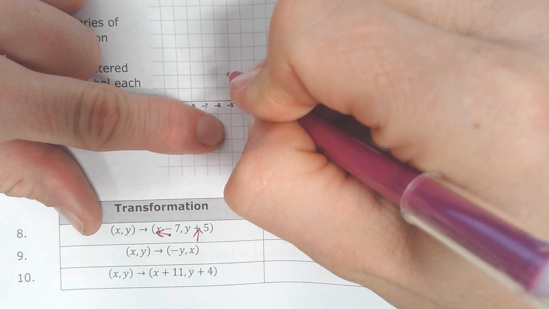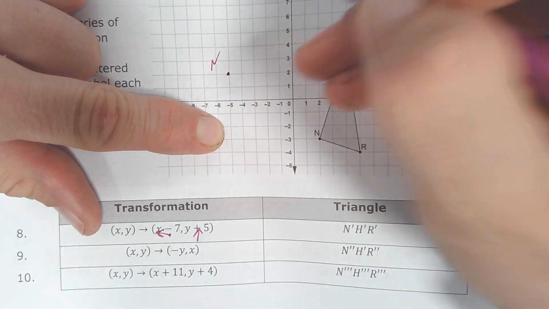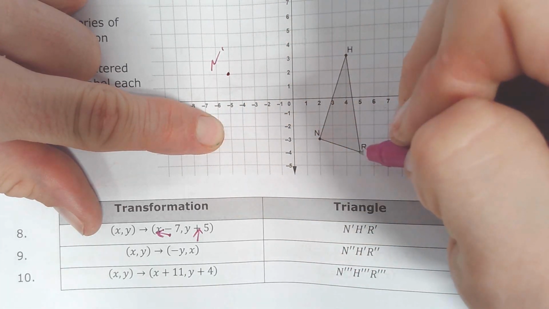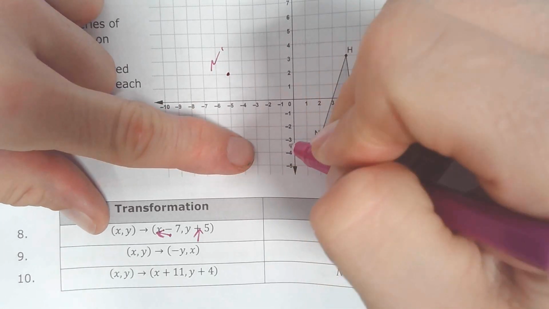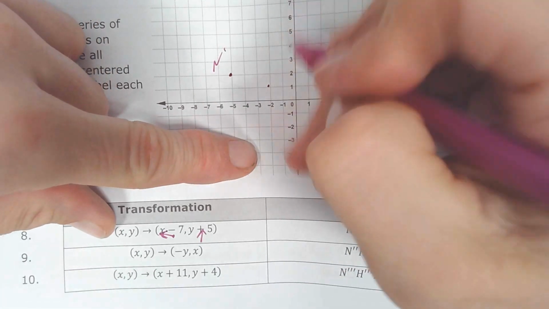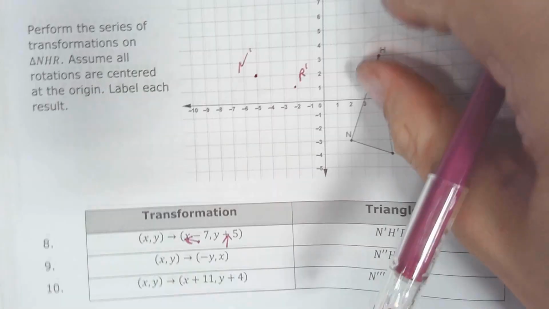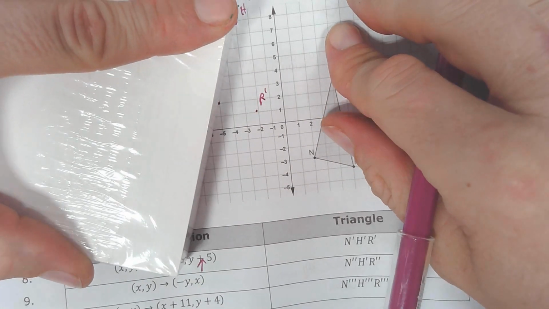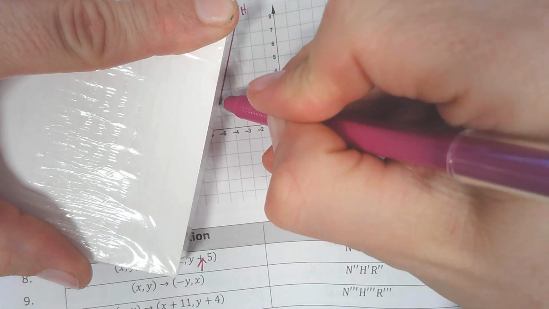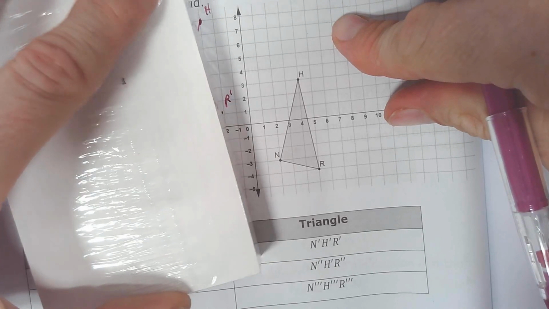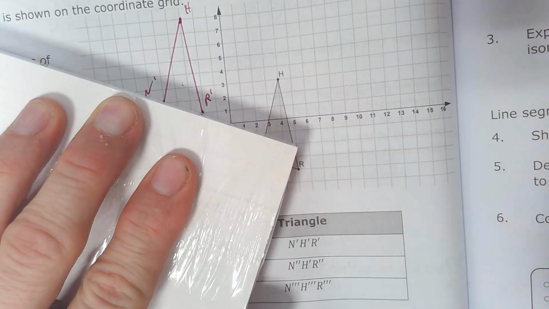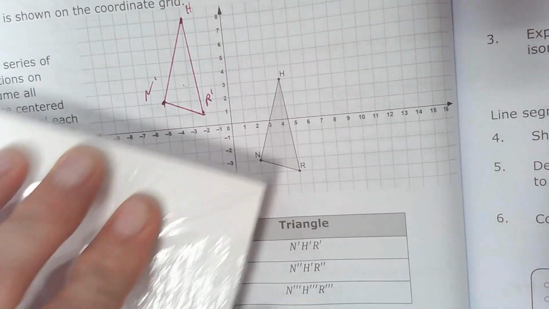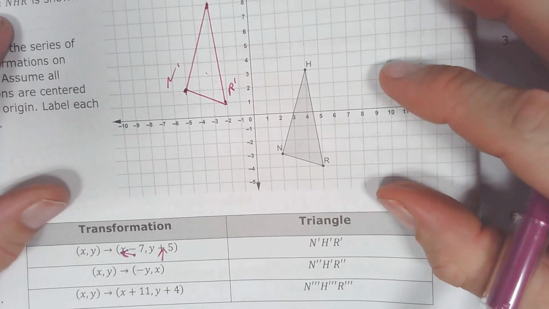So that's H prime. Then negative 2 plus 5 is going to put me at 1. So that's R prime. Draw my lines. Okay, there are my lines.